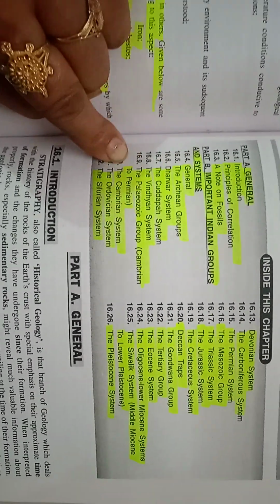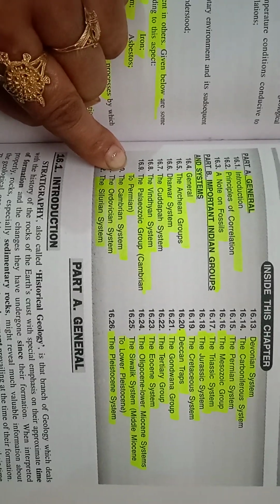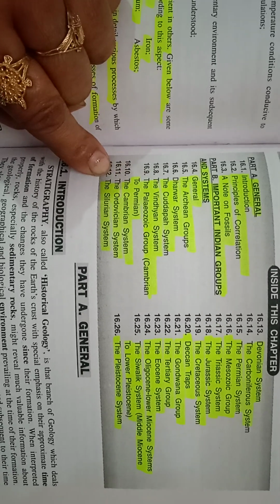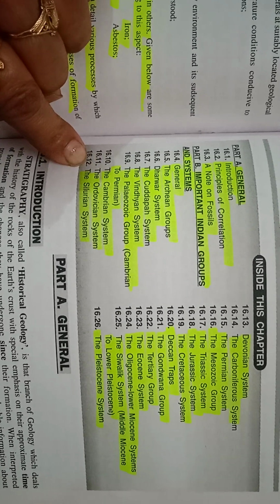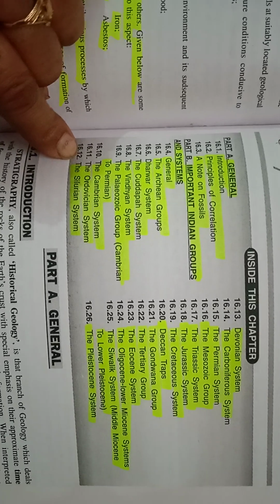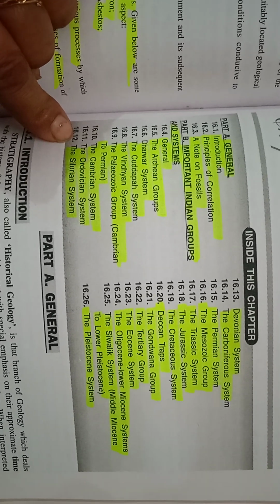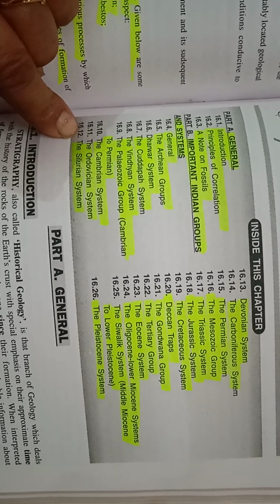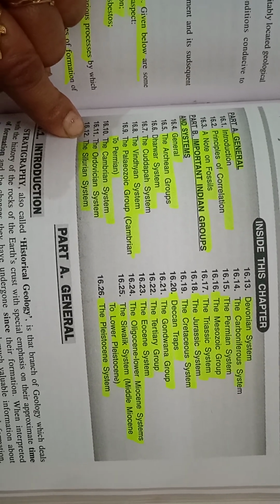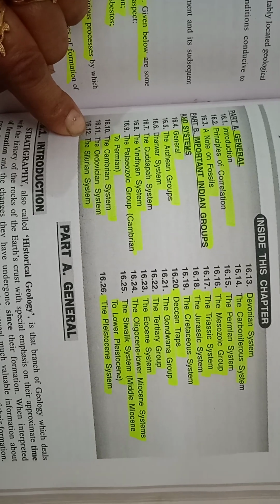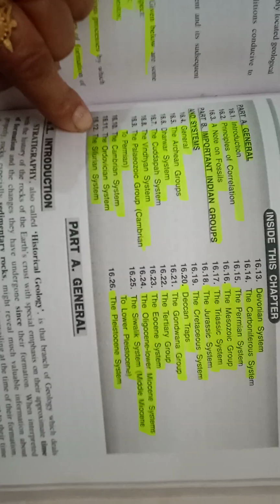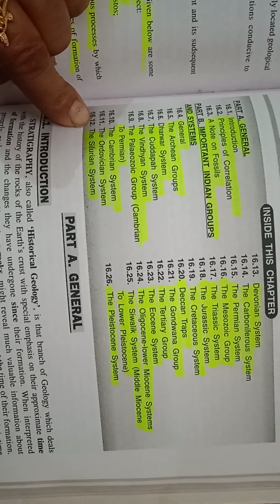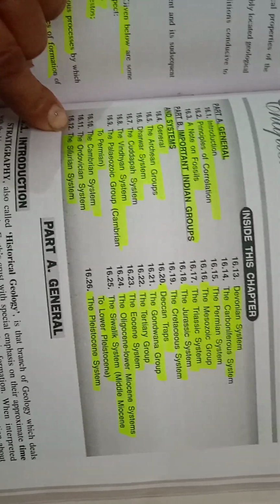The Paleozoic group, Cambrian to Permian, the Cambrian system, the Ordovician system, Silurian system, Devonian system, the Carboniferous system, Permian systems. Mesozoic group, Triassic systems, Jurassic systems, Cretaceous system, Deccan Traps, Gondwana groups, Tertiary groups, Eocene systems, Oligocene, Lower Miocene system, Middle Miocene to Lower Pleistocene, and Pleistocene system.